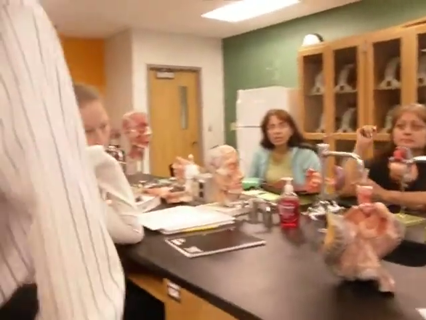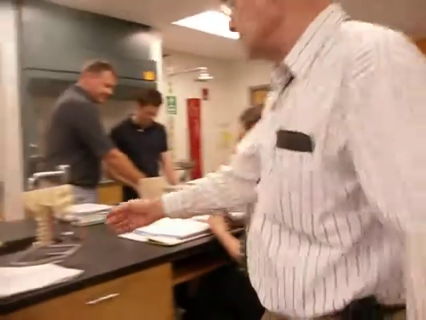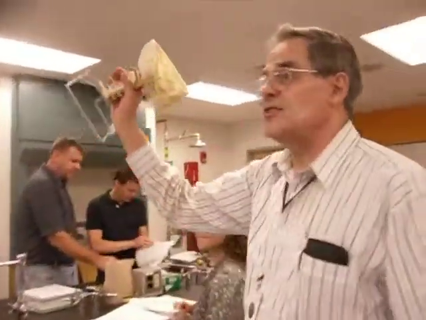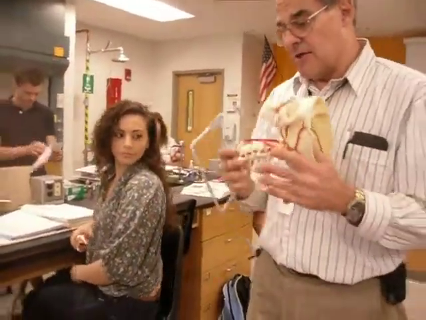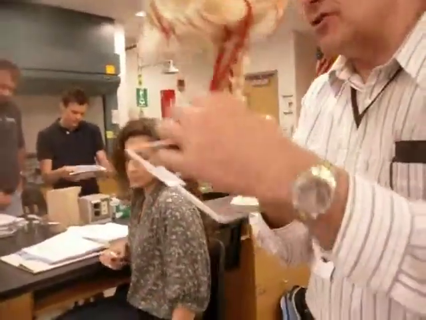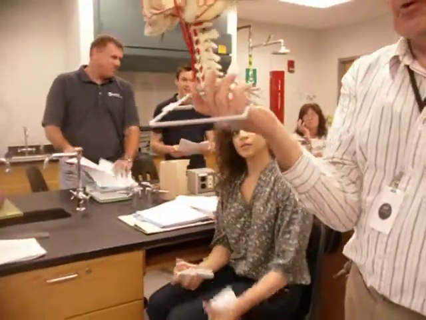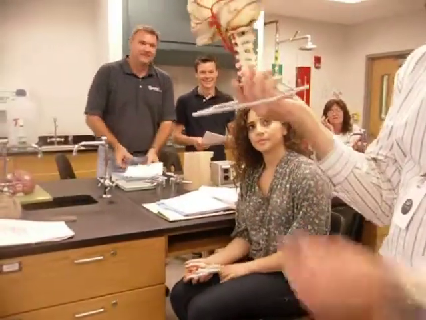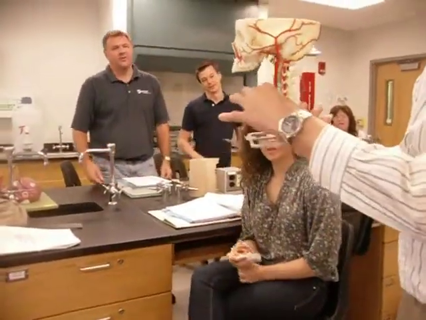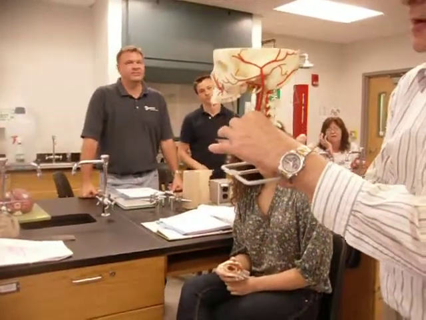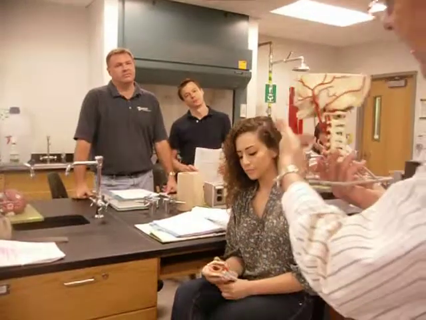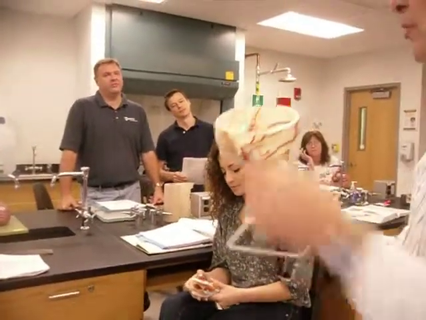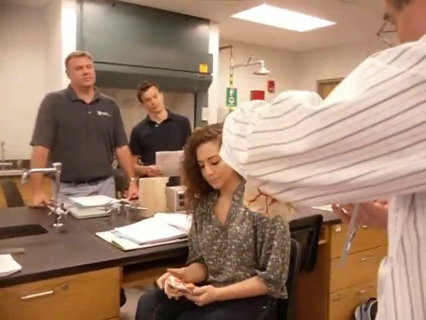I suggest you take a look at this one. It's very nice. It shows the division of this artery, which is what? Carotid. The left common carotid artery. It divides into this one, the left external carotid artery, and this one, the left internal carotid artery, which comes in here as a major blood supply to the brain.